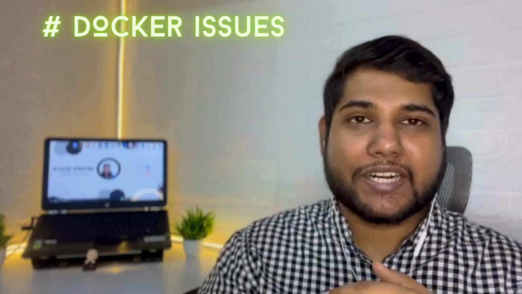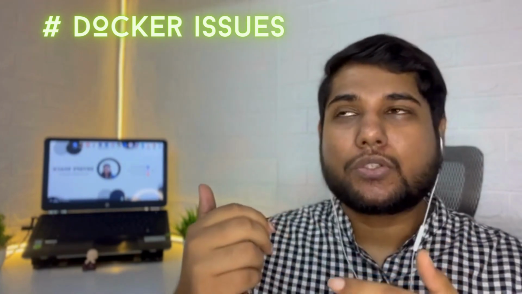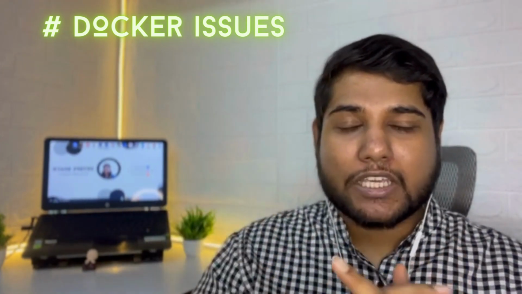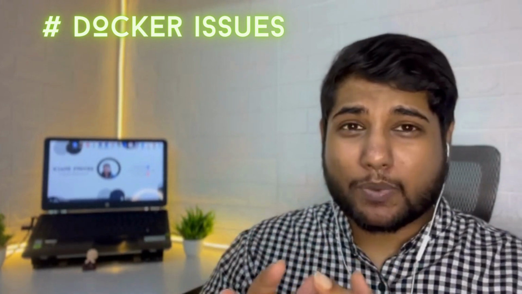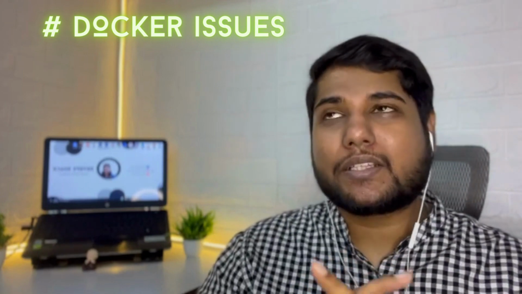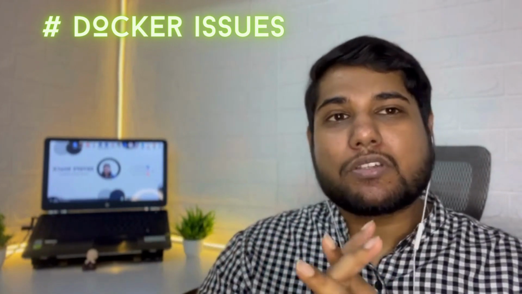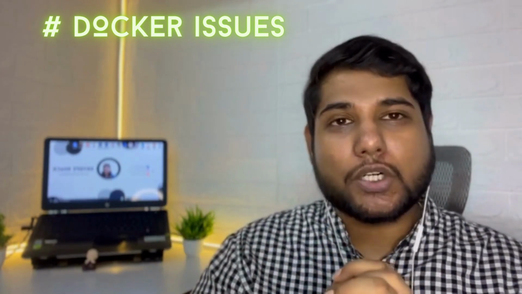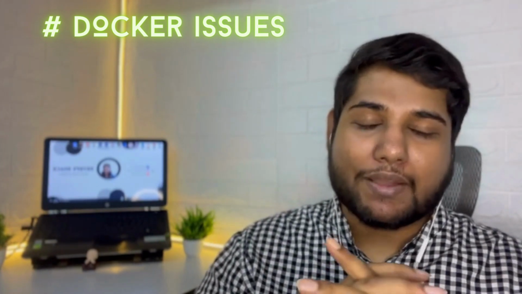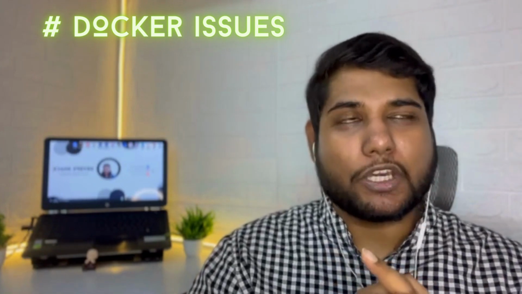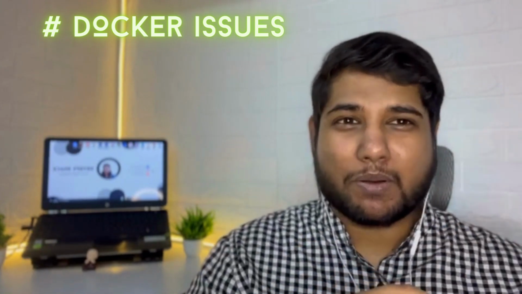For example, we may get a permission denied error when trying to fetch a Docker image from the Docker repository. This may happen because the specific user you are using to pull the image may not have the permission to pull it. So we need to provide the permission to that user.